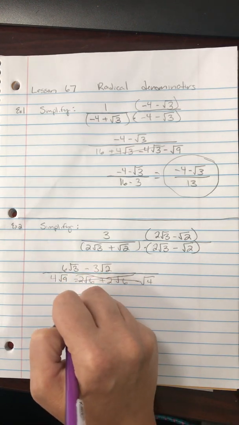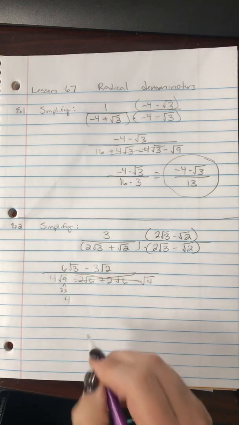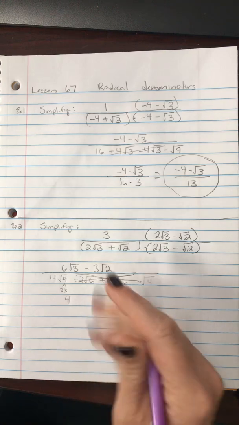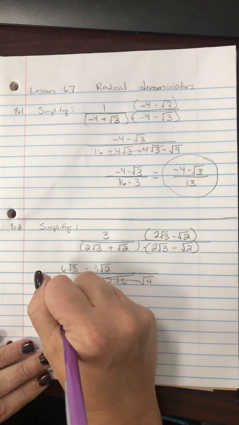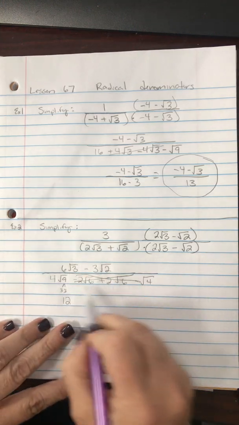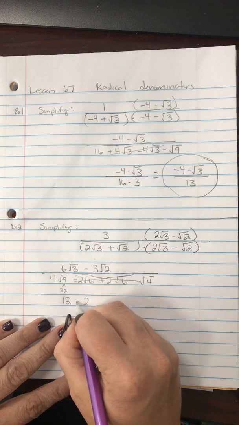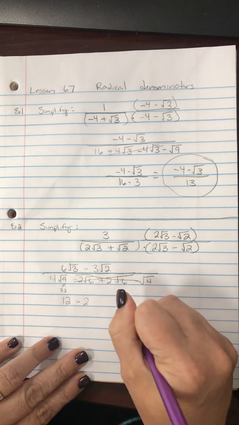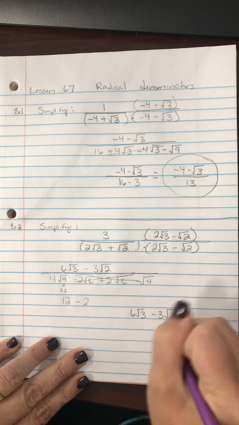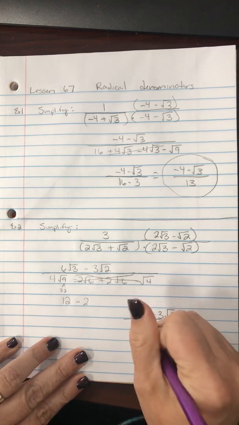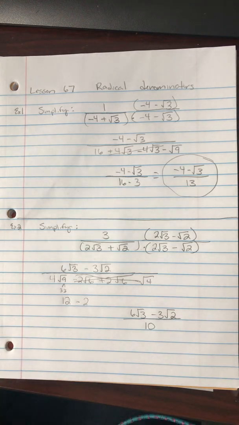Then here, we know that 3 comes out because it has a perfect square root. 3 comes out and is multiplied by 4. Actually, let me do that. And that's going to give us 12. This canceled out, and then this has the perfect square root of 2. And then, okay, here, there's really nothing that can be done on that. And then we have 10 right there.